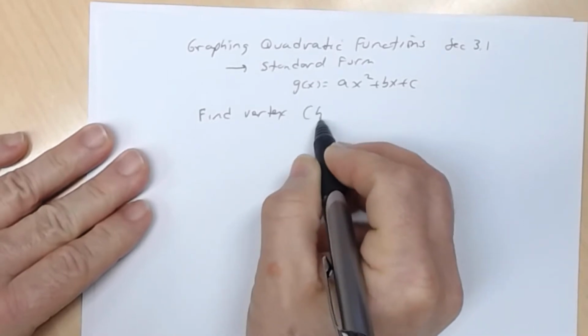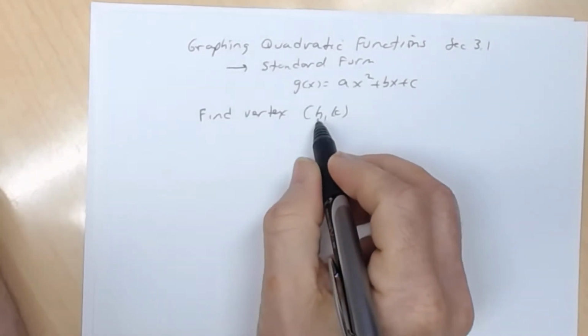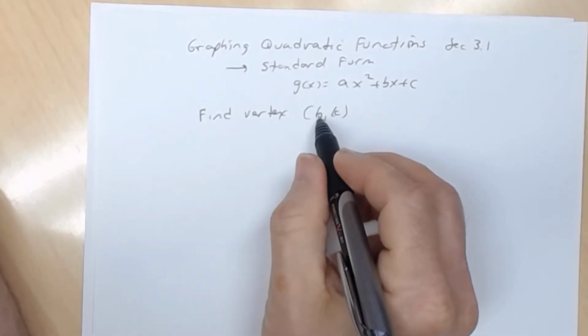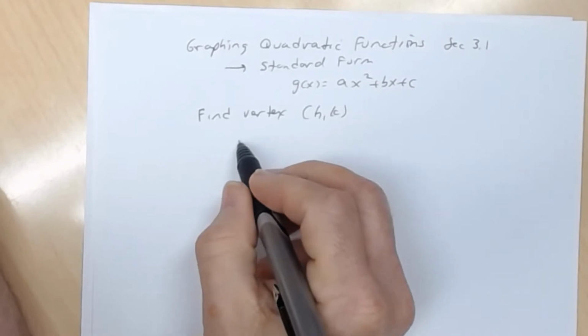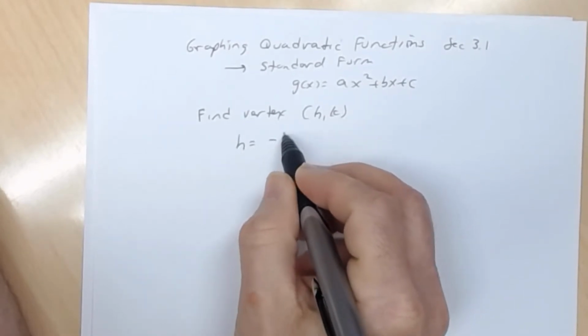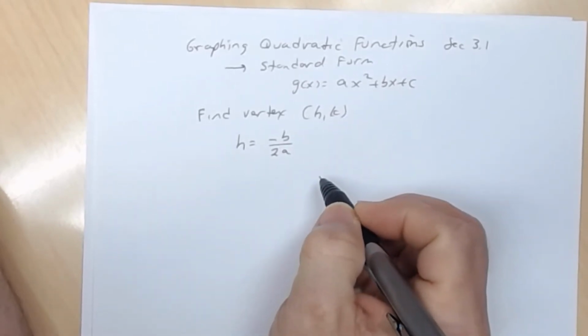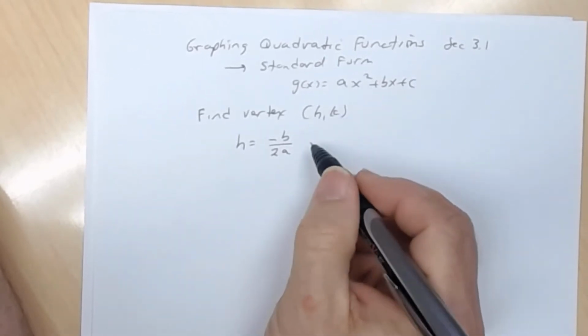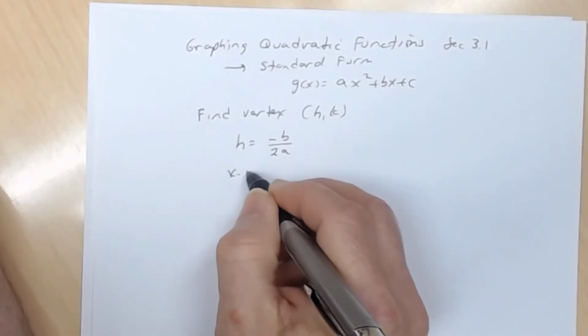Remember the vertex is (h, k), where h is the x coordinate and k is the y coordinate. To find h, you say negative b, the opposite of b, divided by 2a. That's how you find h, the x coordinate of the vertex.